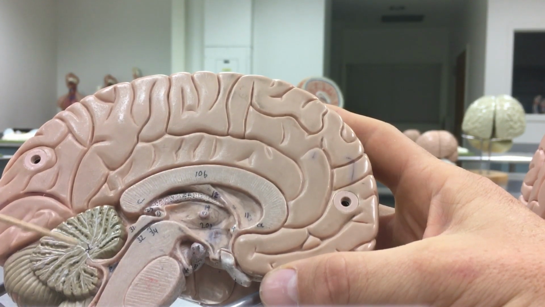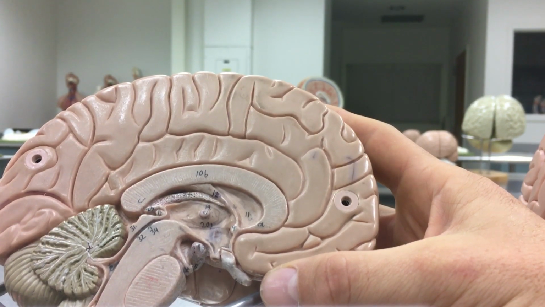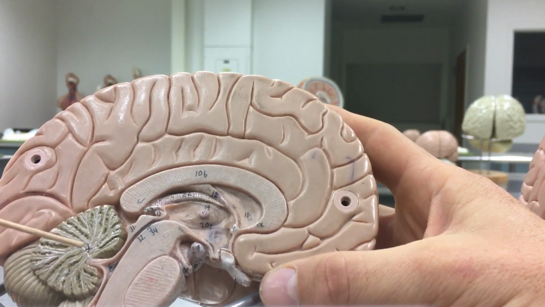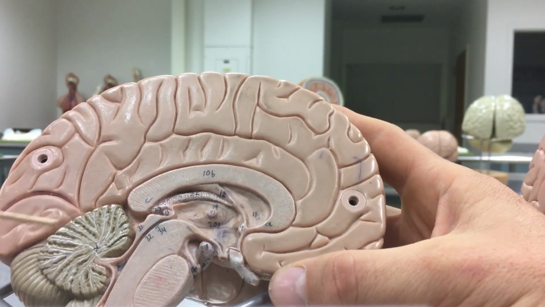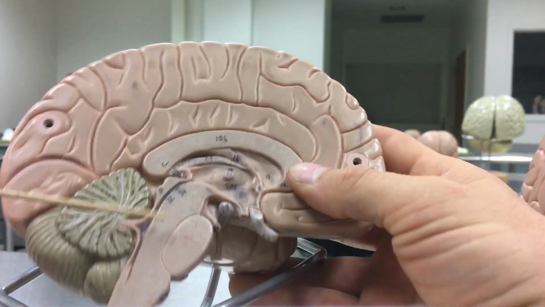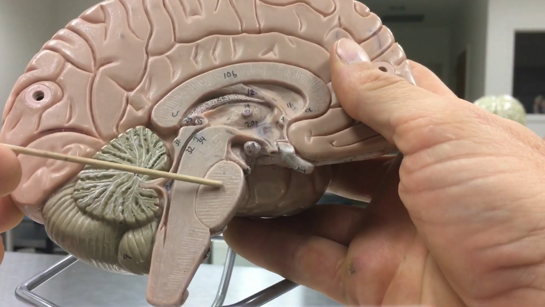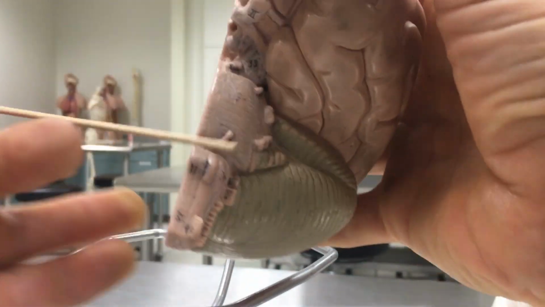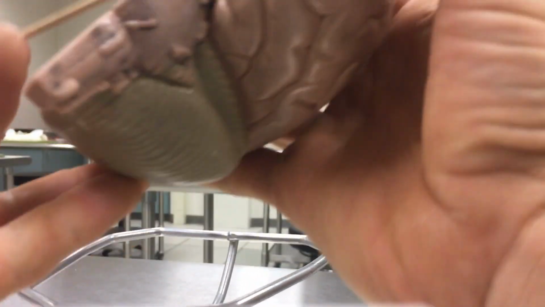Another thing we notice in the cerebellum are these white fibers that have these little trees coming off of them. We call them the tree of life or the arbor vitae. This right here is the side view of the cerebellar peduncles that we saw here with these lateral fibers.